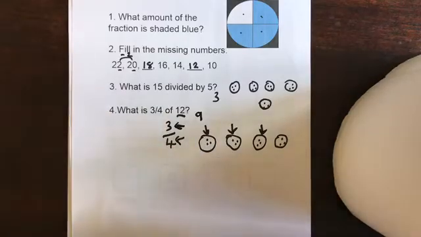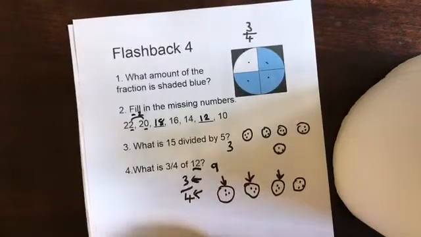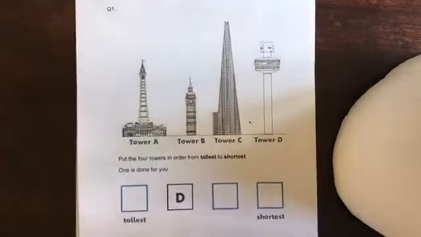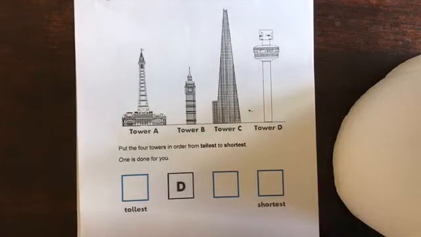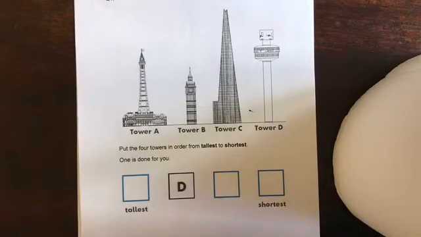Okay, let's have a look at some of our worded problems this week then. So you've been looking at measure this week. So I thought I'd start with this one. This is a nice easy one. It says, put the 4 towers in order from tallest to shortest.